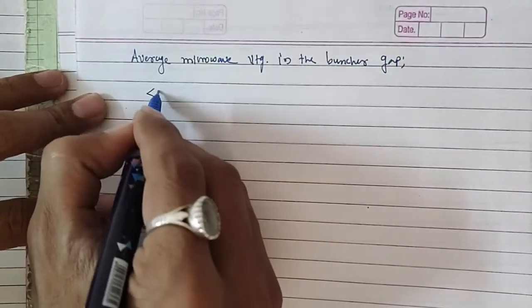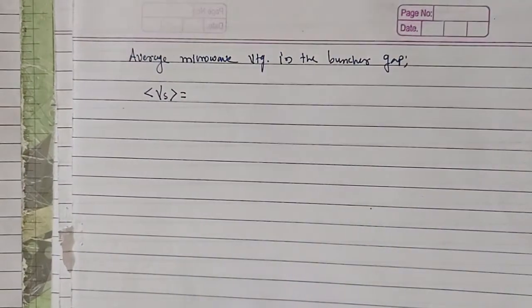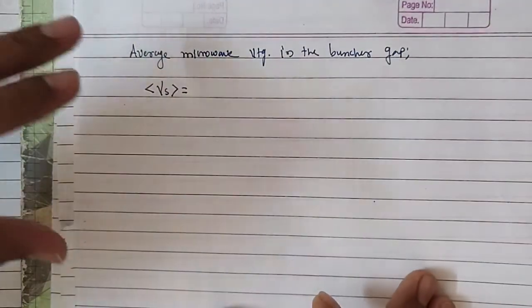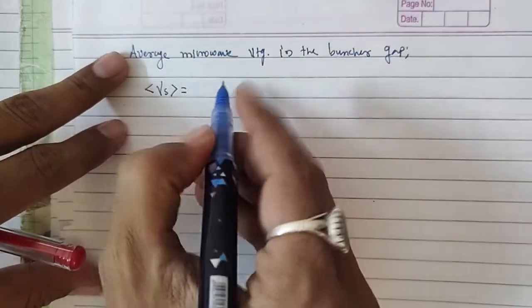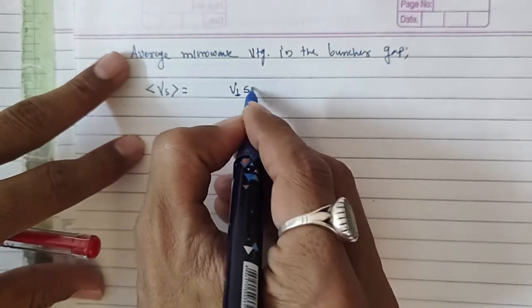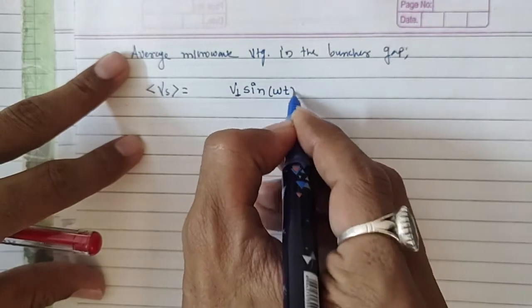It is Vs. So how do we write average signal? Area under the curve upon base. Using that information, we'll write the signal is V1 sine omega t.